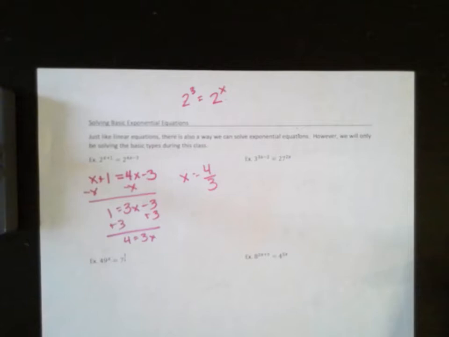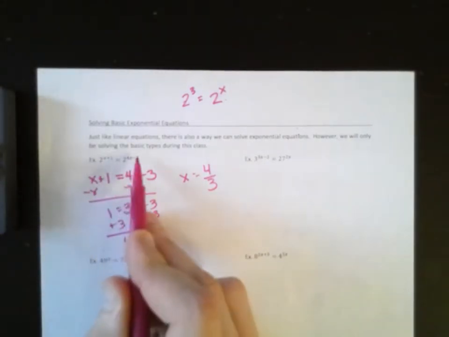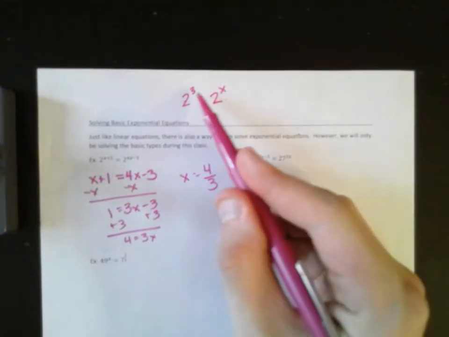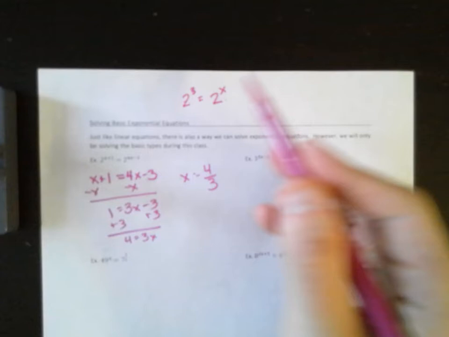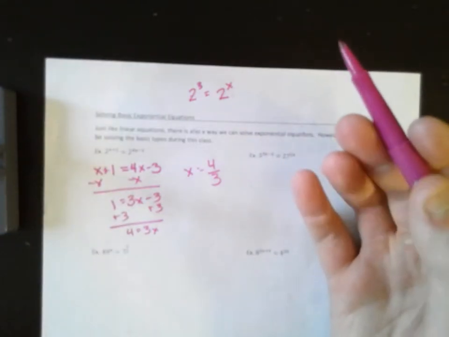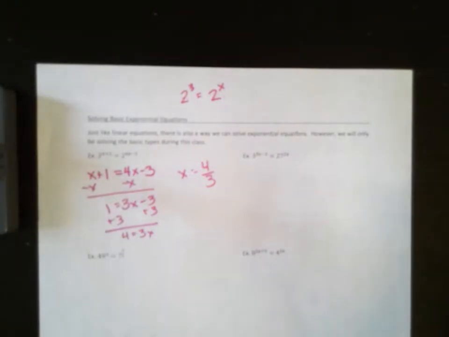Once you understand that if the bases are the same, that means the exponents have to be the same. Again, 2 cubed has to equal 2 cubed. 2 cubed can't equal 2 to the 5th power. That's going to be 8 equaling 32, which doesn't make sense. Again, the exponents have to be the same. So if you can't follow along, just know the exponents have to be the same, along with the bases, obviously.